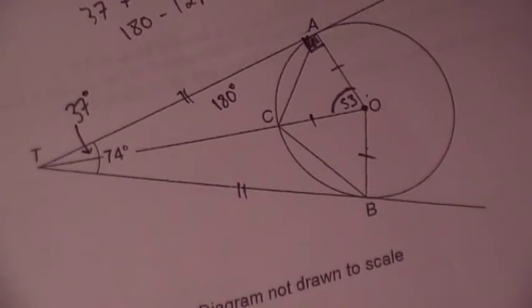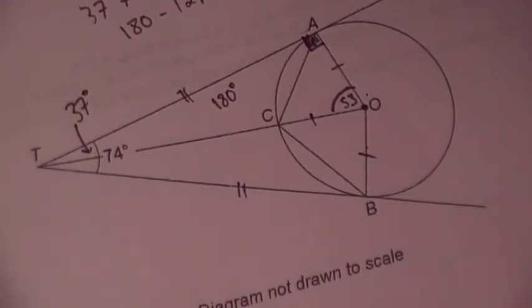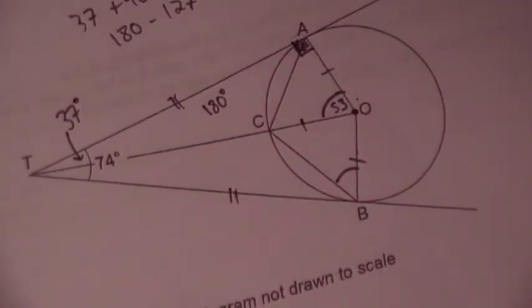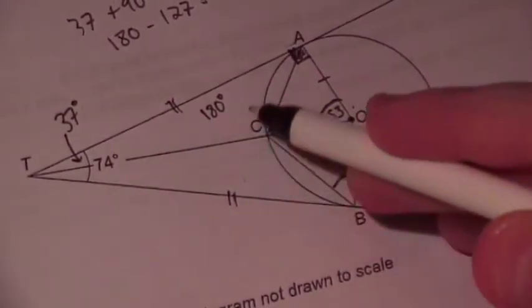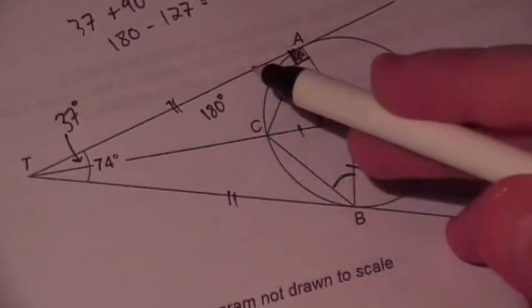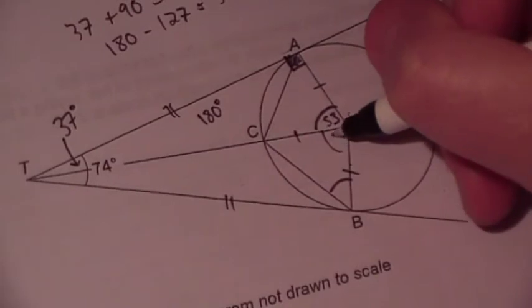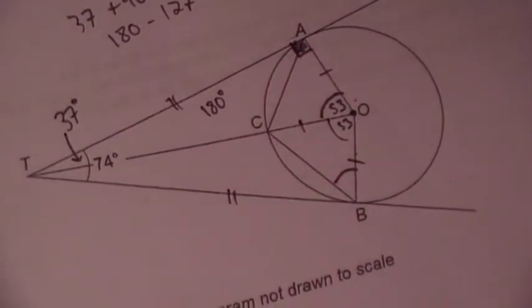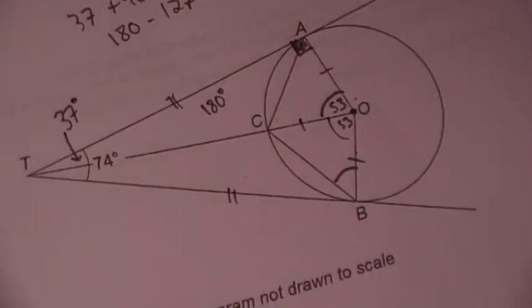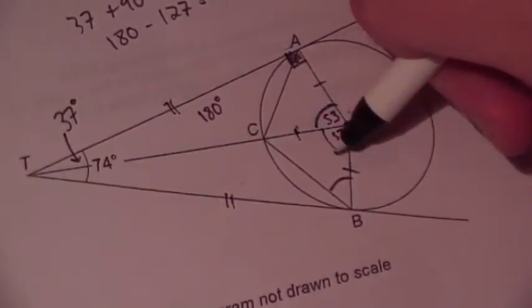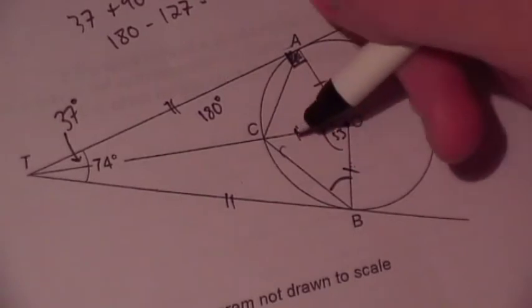Next I'm asked to find OBC, which is this angle down in here. Now, because I'm looking at two congruent triangles, because our tangents are the same length, this angle in here is also 53. And bearing in mind what I said earlier about these being a common side, I'm actually then making an isosceles triangle here.